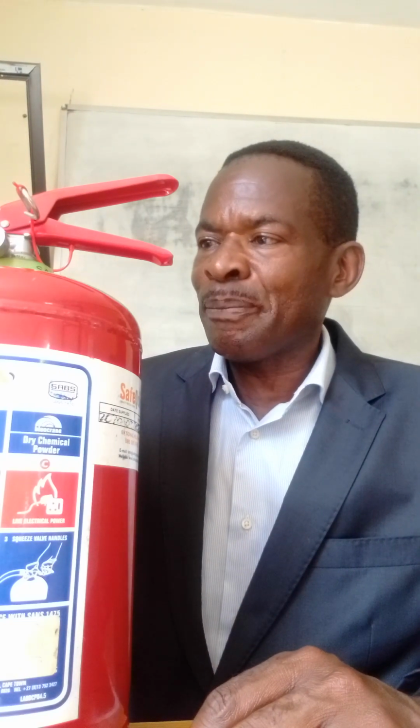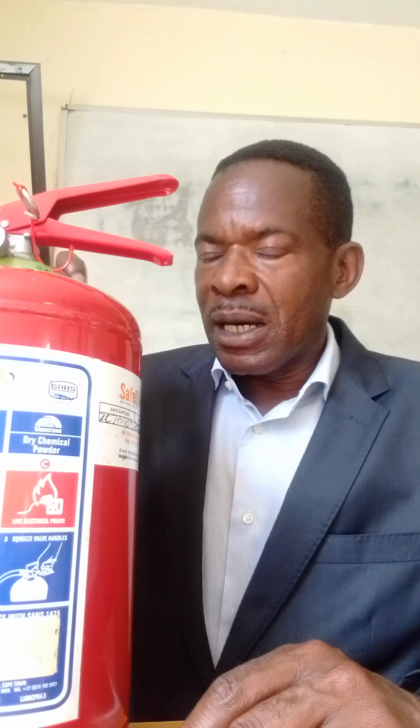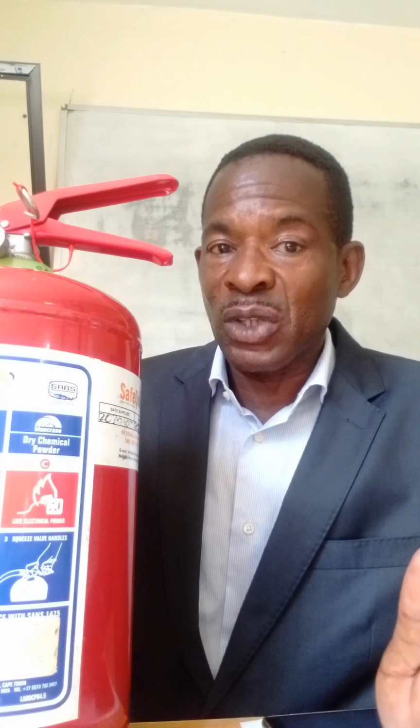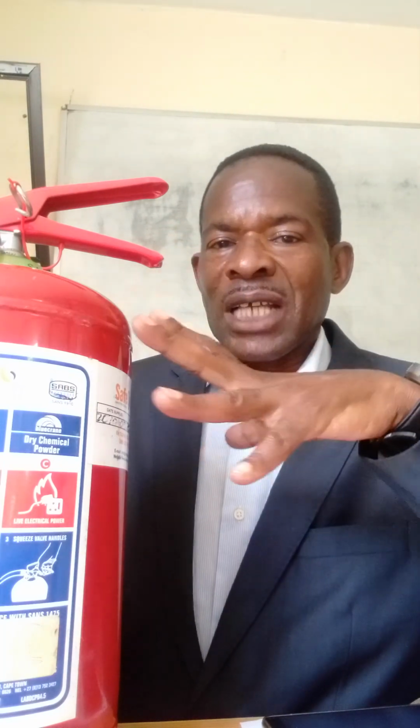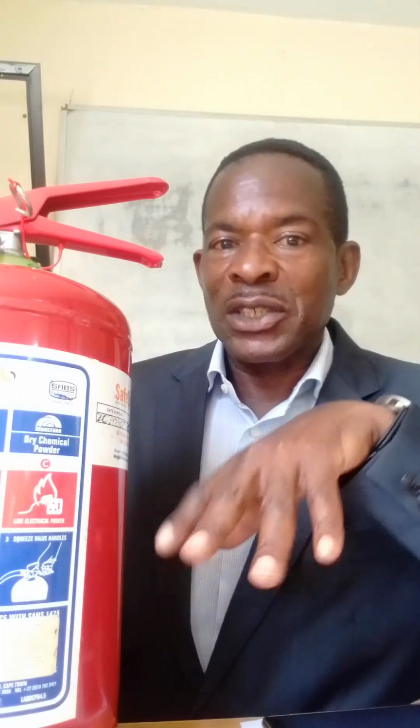Because sometimes people like to sabotage a fire extinguisher. They open it up, take out the dry chemical powder inside, and replace it with petrol or any other flammable liquid, so that when they cause a fire, you try to extinguish it without knowing, and you can make it worse. People can sabotage you like that. So if it's loose or unscrewed, do not use it. If it's damaged, do not use it. Those are the precautions that you must check before using a fire extinguisher.